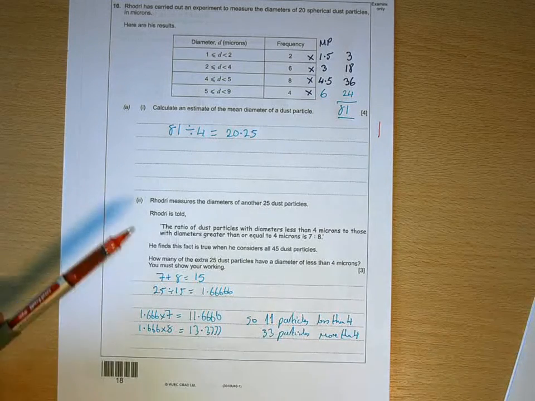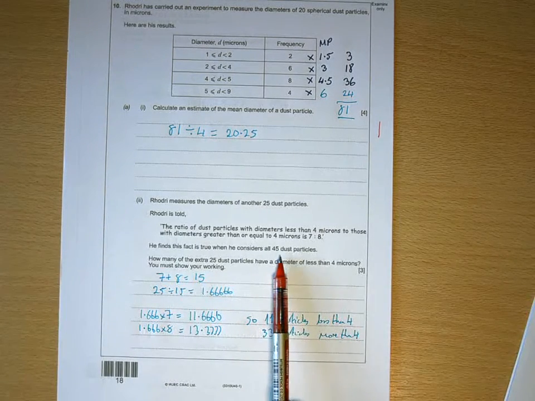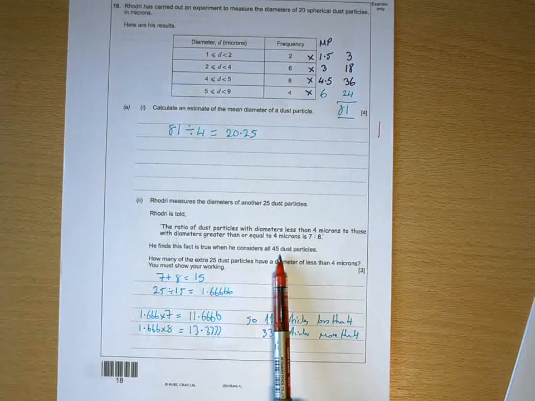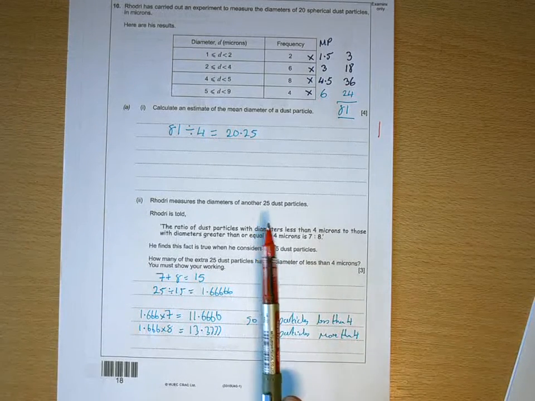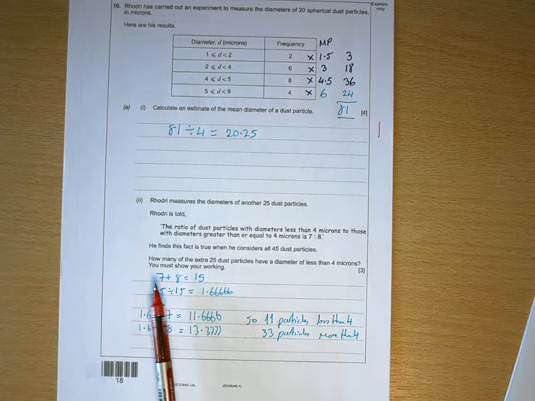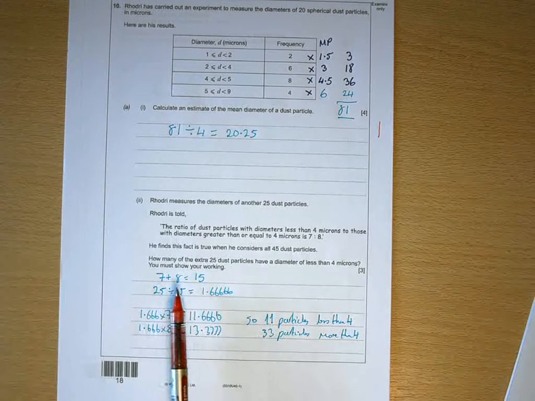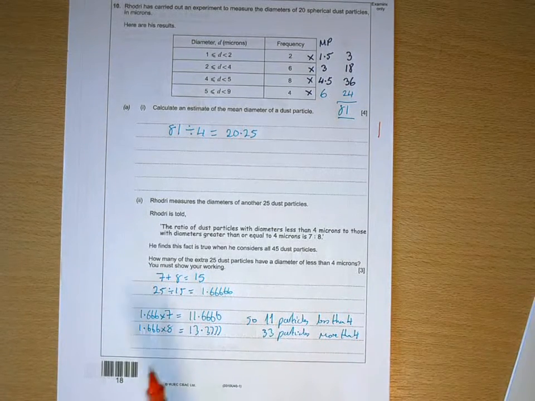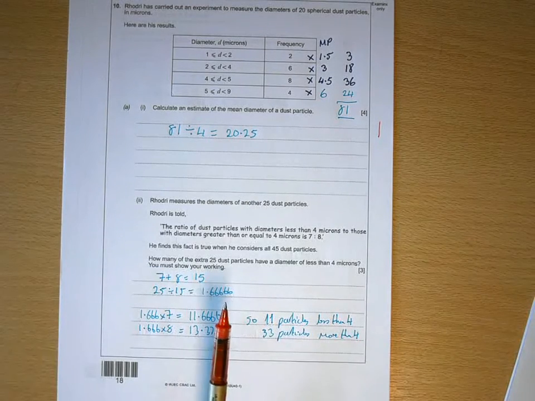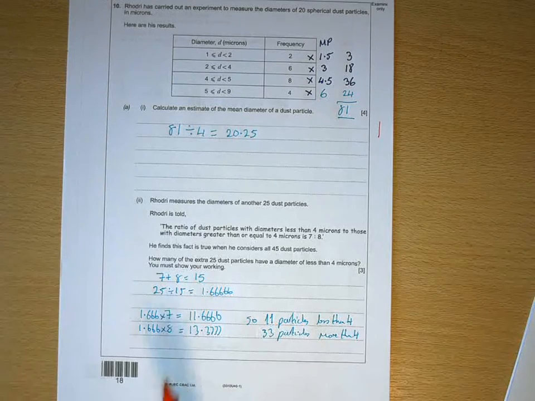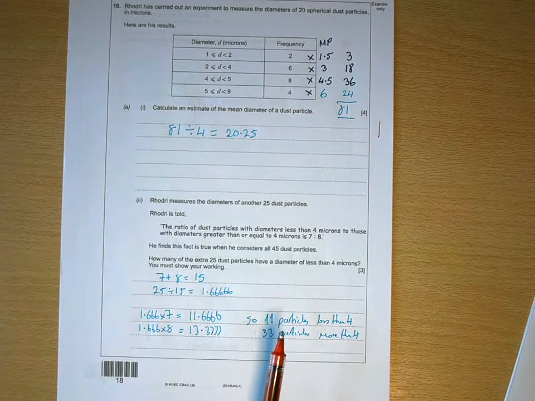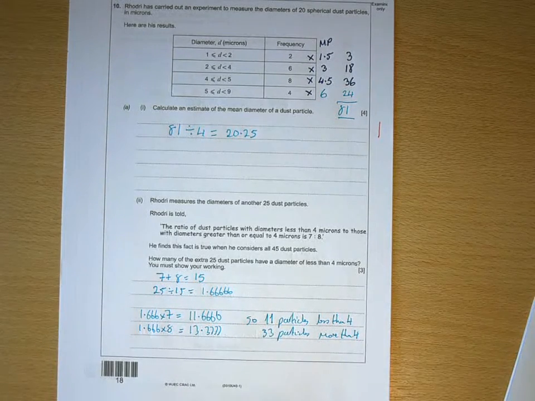But then rather than working with all the dust particles, 45, they were working with the first number they saw, which was 25. The correct thing to have done would have been to do 45 divided by 15, and then divide that into the ratio of 7 to 8, but more commonly they would work with 25 and end up with figures like that.